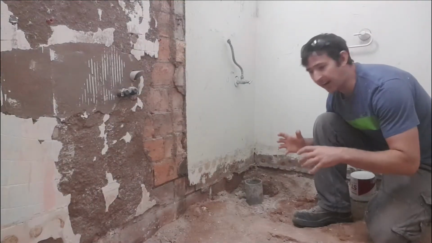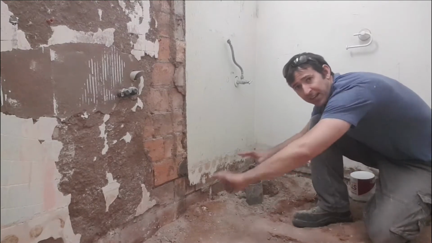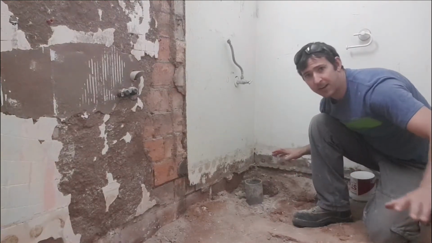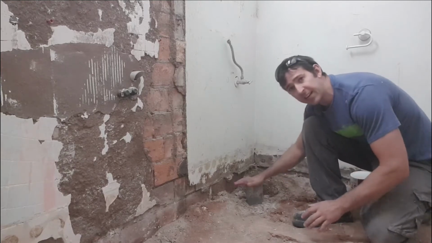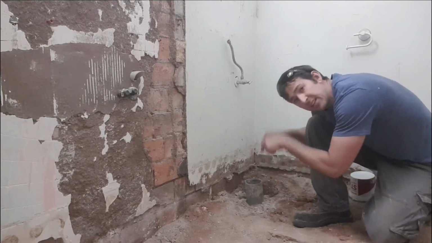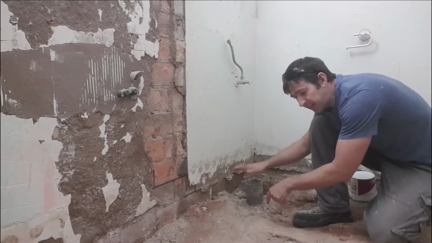Alright guys, we're back again. So as you've seen, we managed to get all the concrete out of the bathroom now. We've got everything pretty well exposed. Next thing we're going to do is take care of this drain here. We're going to dig it down to depth to where the elbow goes in and under.